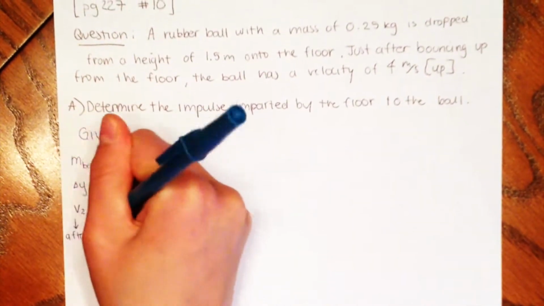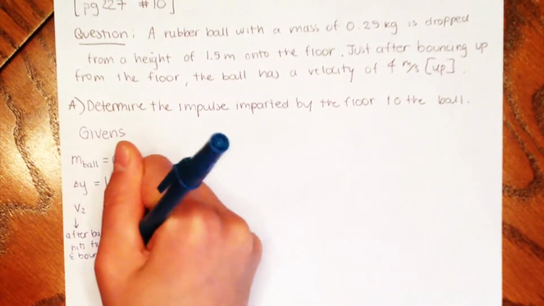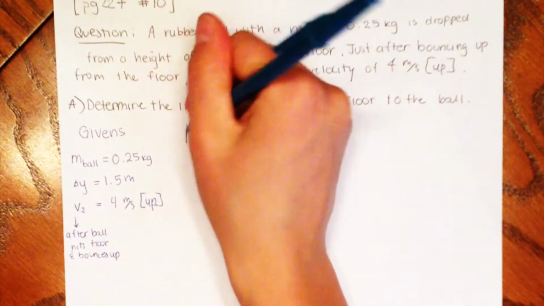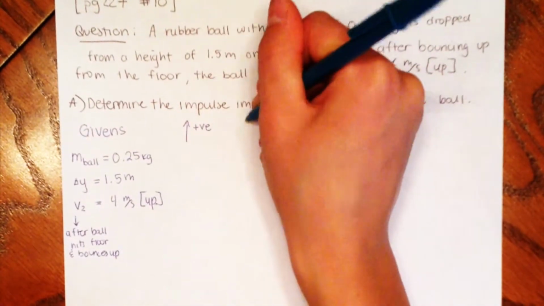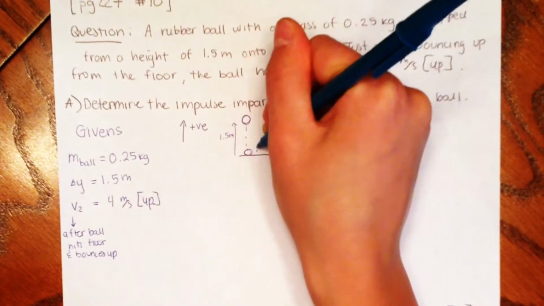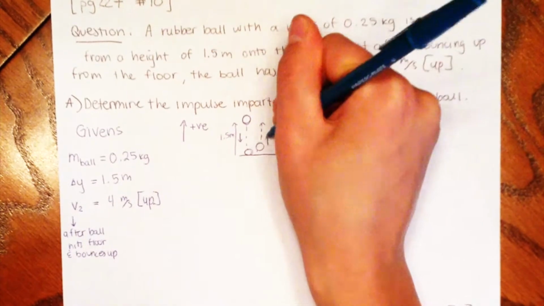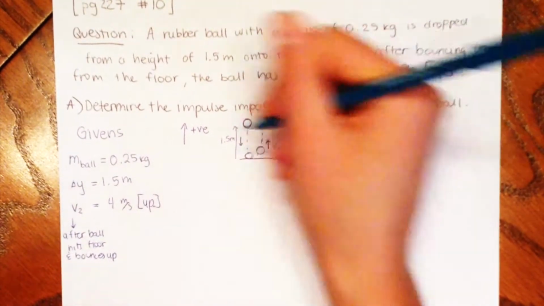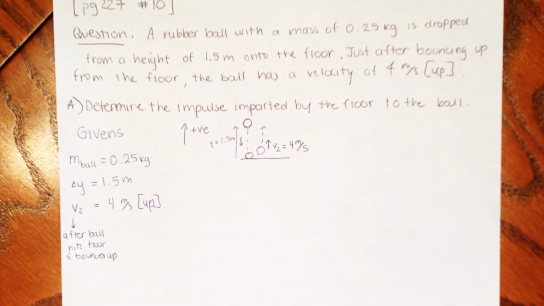Okay, so in this first step here, I'm just writing down all my givens, my mass, my velocity, and the height. And then I'm going to draw a quick diagram where we have the ball bouncing down from a height of 1.5 meters and then bouncing up. And it's really important to remember that these velocities will have different directions.